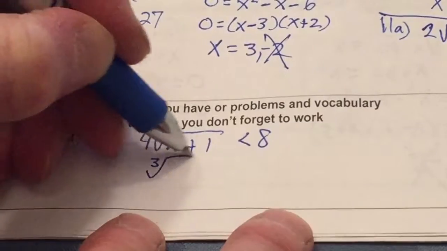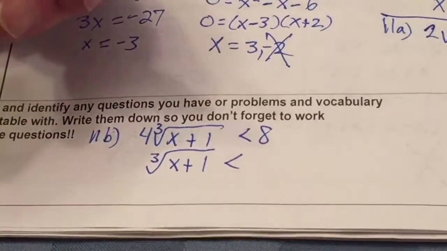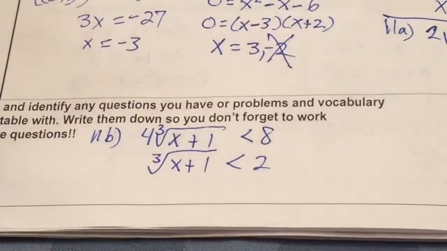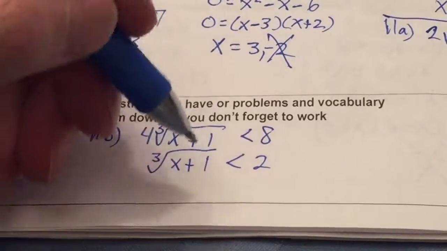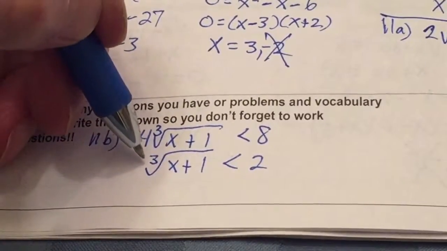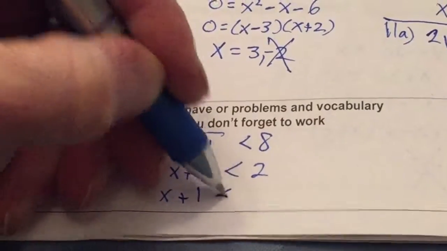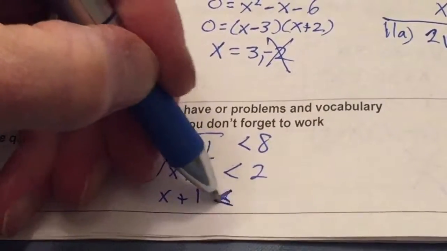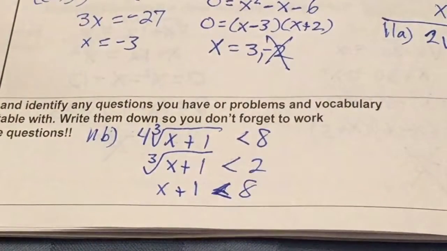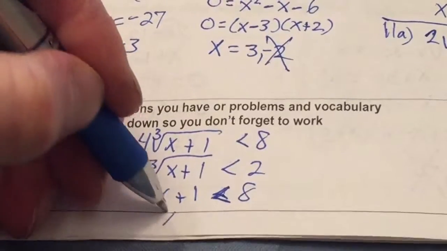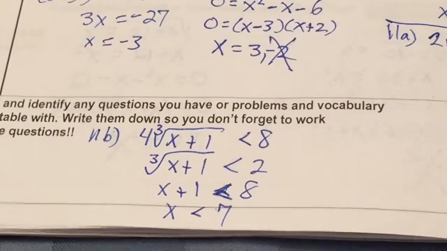So cube root of x plus 1 less than 2. And then the reverse of cube root is cubing. So now x plus 1 is going to be greater than, or I'm sorry, less than 8 since we cubed that. And then if we subtract 1, x is less than 7.